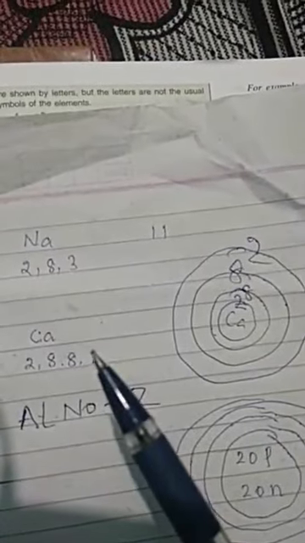Calcium has the configuration 2, 8, 8, 2, which is 20 electrons. Means it will have 20 protons also. So the atomic number is 20. Similarly, calcium has 20 protons, its atomic number is 20, and it has 20 neutrons in the nucleus.